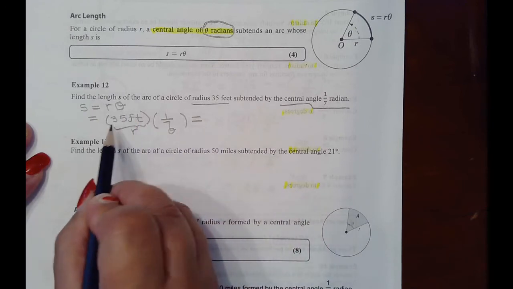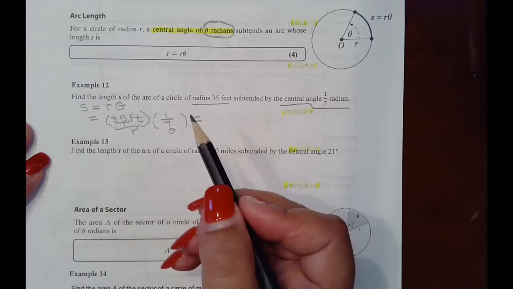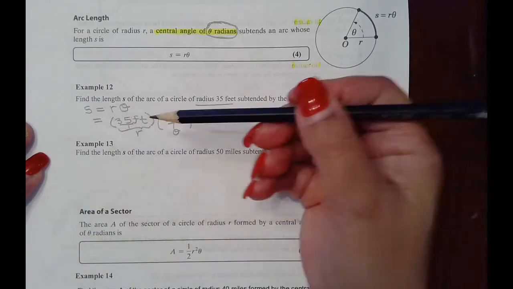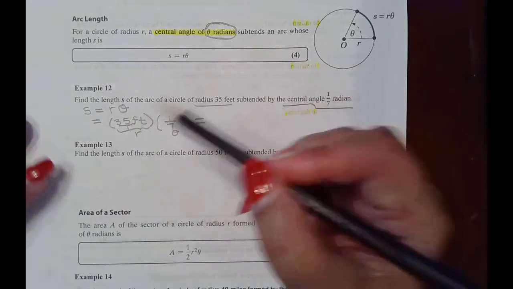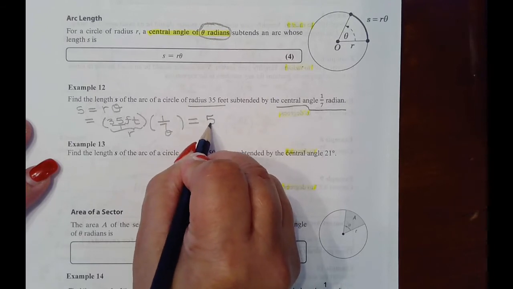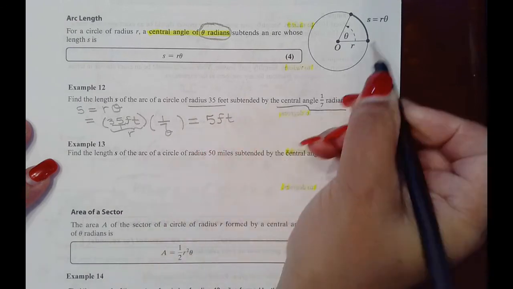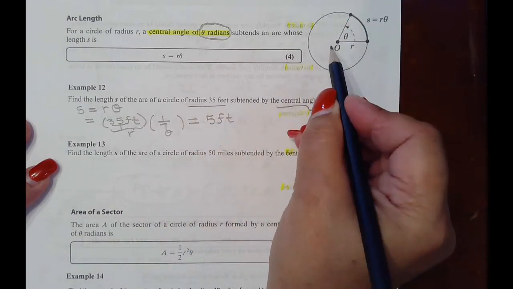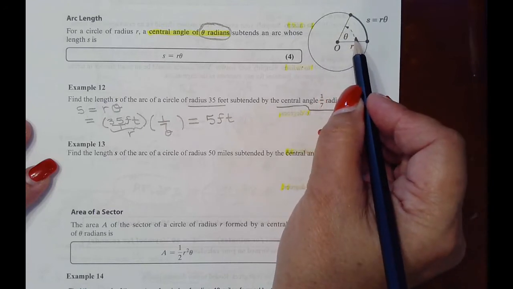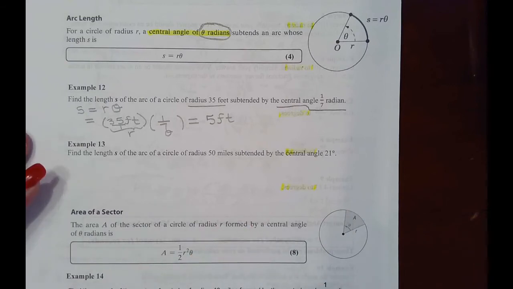So this would be 35 over 1. Remember, it's top times top when one of your multipliers is a fraction. You can think of both of them as fractions. So it's top times top divided by anything that's on the bottom. So just 35 divided by 7 is 5. And that would be 5 feet. And that is the length of an arc when your central angle is 1/7 and your radius is 35 feet. That's exactly what you're finding there.